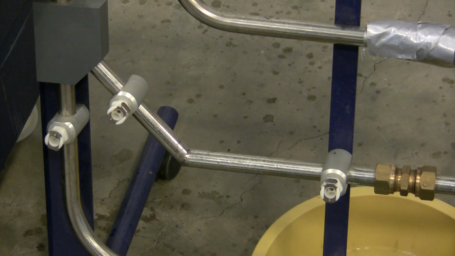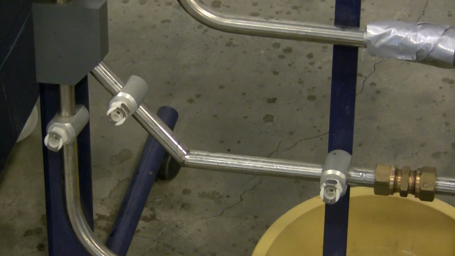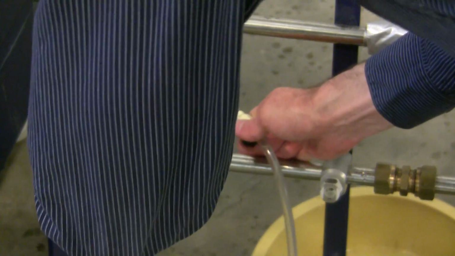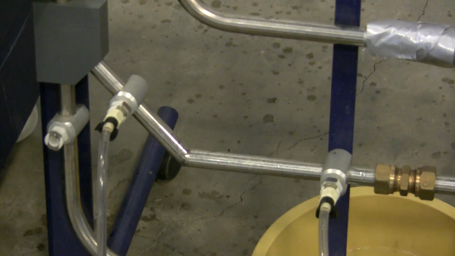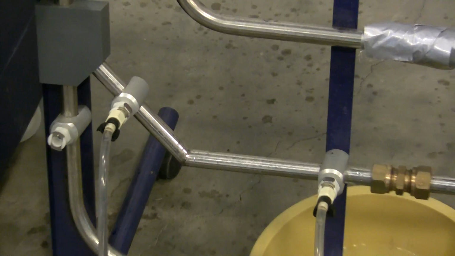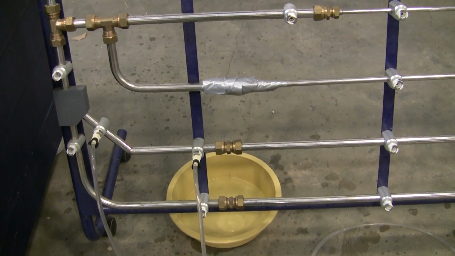The first of the fittings that we're going to characterize pressure loss through here on pipe path B is the 45-degree elbow. I'll connect the taps. Now, I'm going to have to quantify the flow rate again because I've got a different flow path.